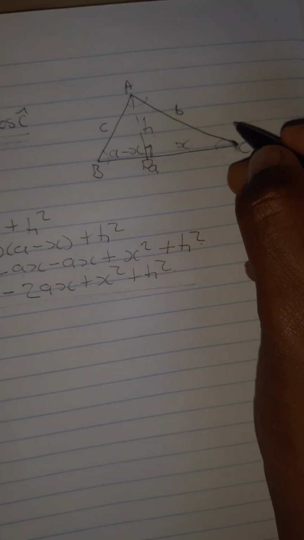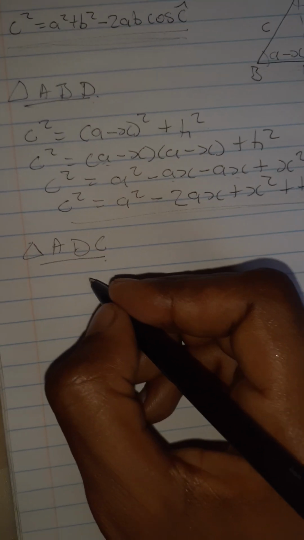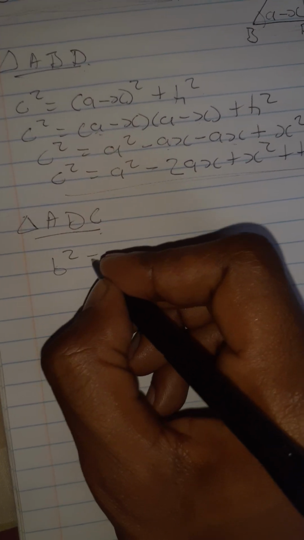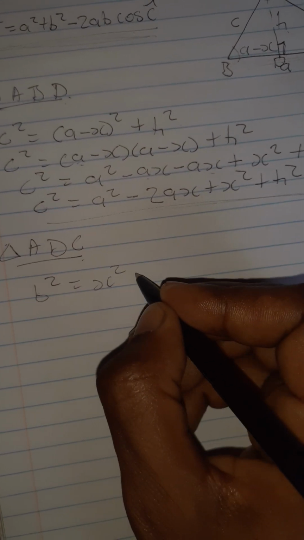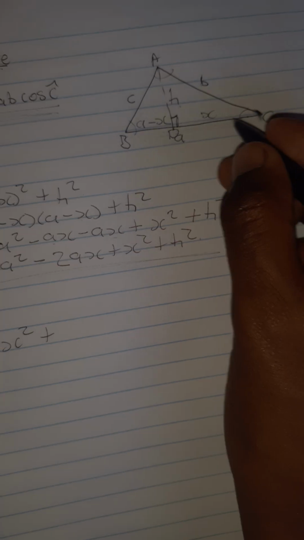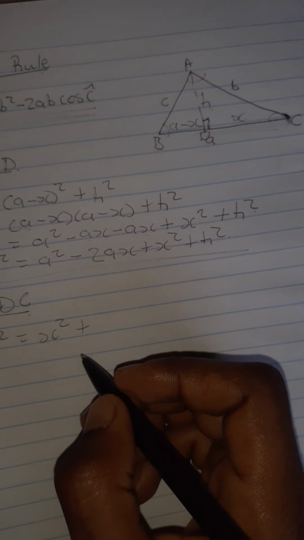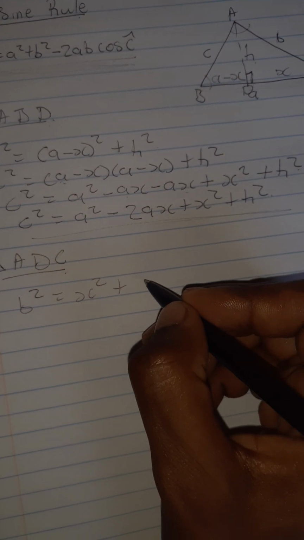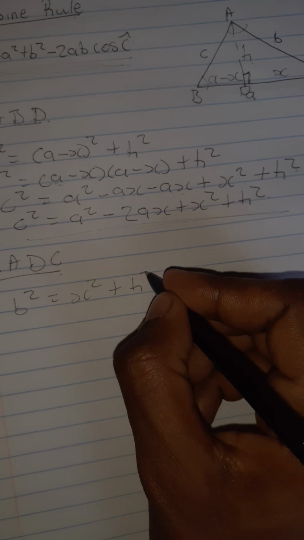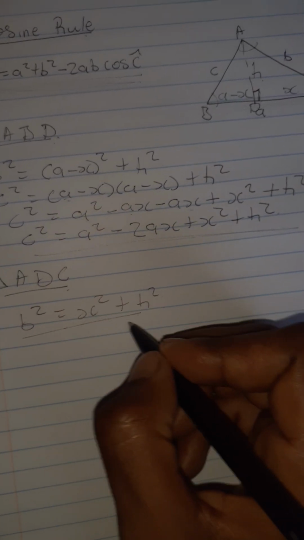The Pythagoras theorem. So the hypotenuse is going to be b, then you have b squared is equal to the adjacent x squared plus the opposite side, the height, which is h squared.